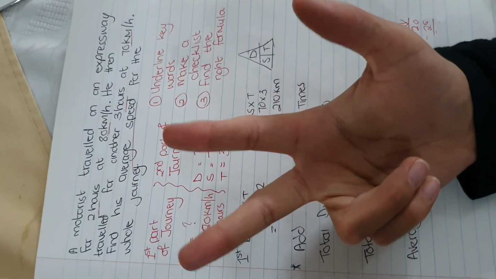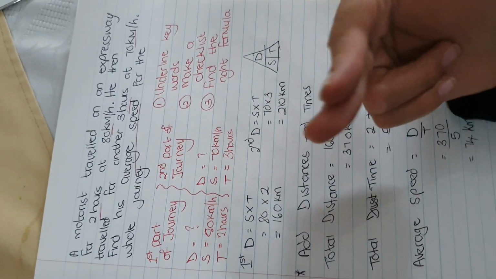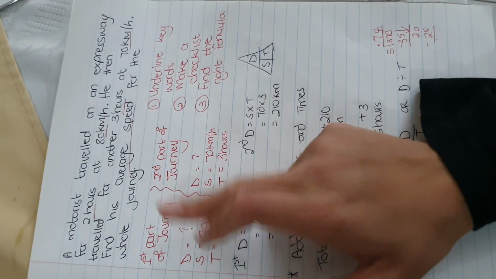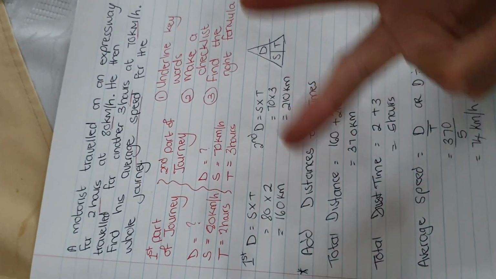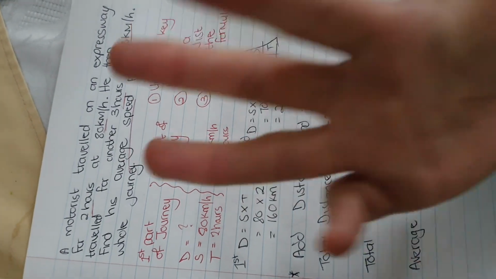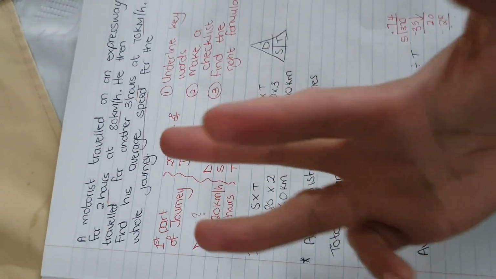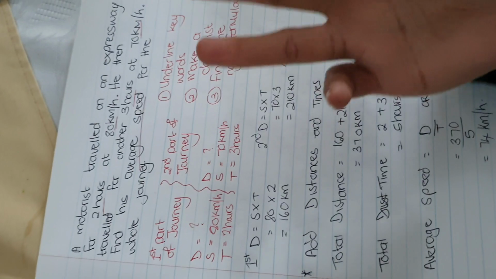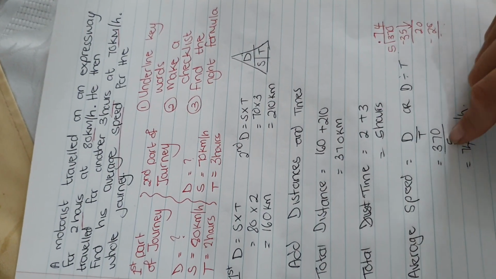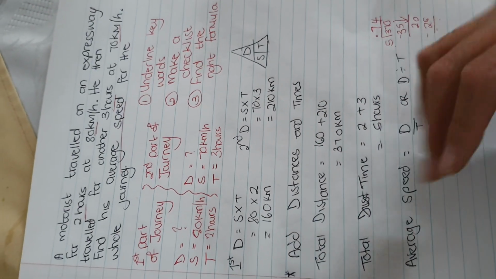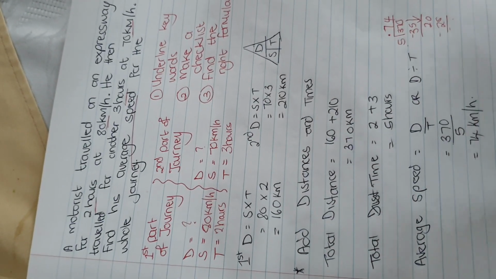Step number 3, make sure you're using the right formula based on what your checklist has told you. Whatever information is not there is what you are looking for. And then step number 4, which I haven't written here, is to simplify. Your simplifying would be by adding, dividing, or multiplying, whatever the formula needs from you.